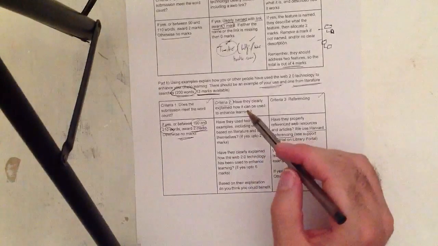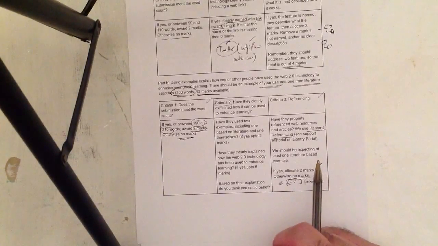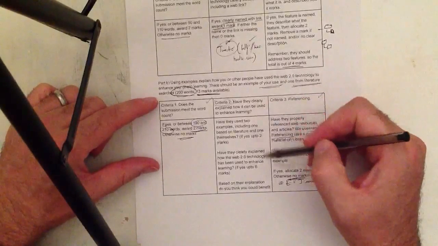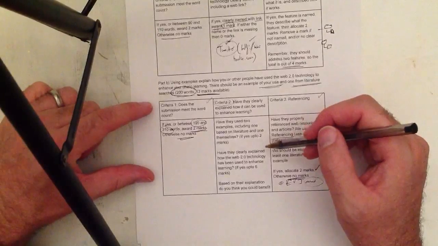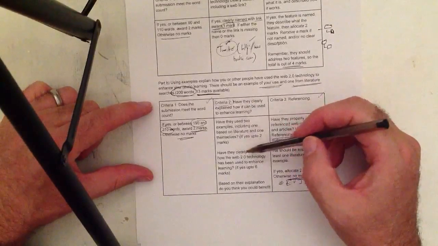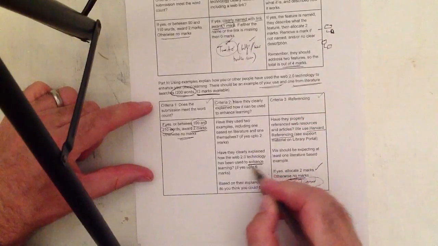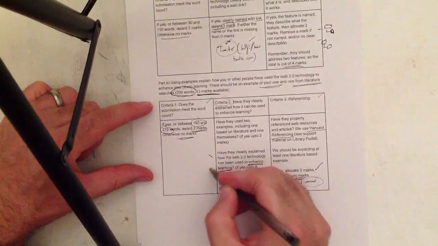For part B, the real thinking, in the sense of the less black and white, the more subjective, where you have to think and interpret as the marker, is for the 2 examples. One based on literature, one based on yourself. What we're looking for is you've clearly explained how it has been used to enhance learning. And you get 2 examples, so each example is worth 3 marks.